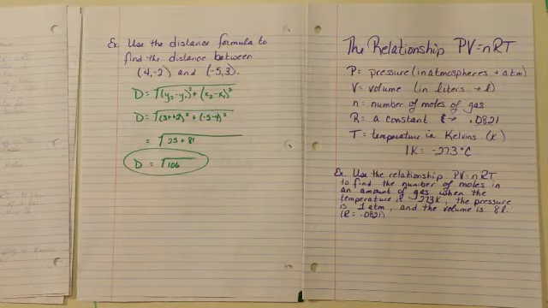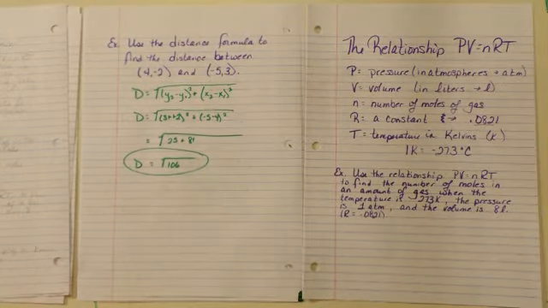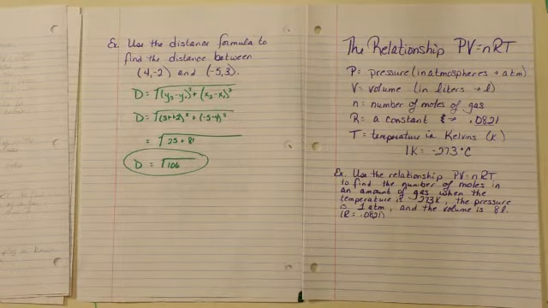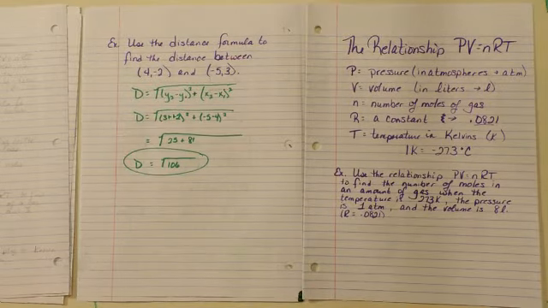Okay, so here's the first one. Use the relationship PV equals nRT to find the number of moles in an amount of gas when the temperature is 273 Kelvin, the pressure is 1 atmosphere, and the volume is 8 liters. R equals 0.0821. See, they're always going to give you that.